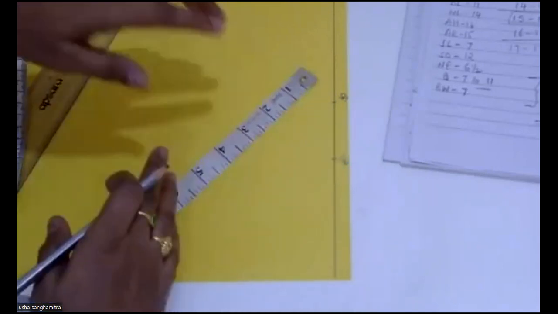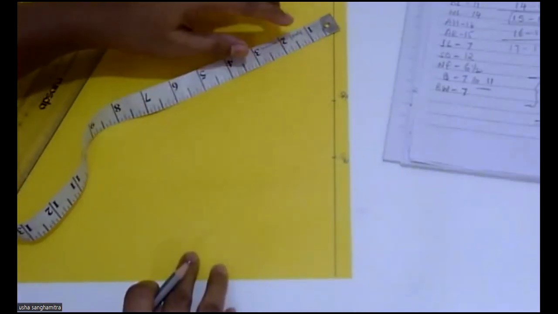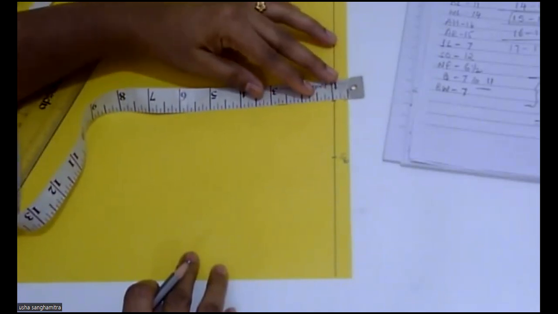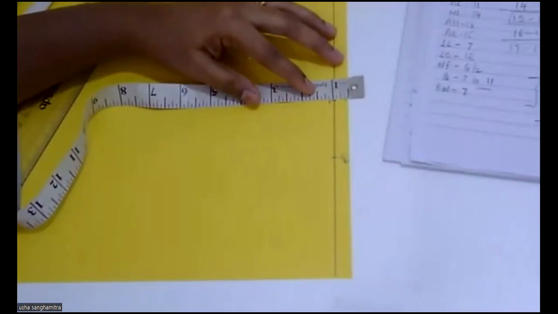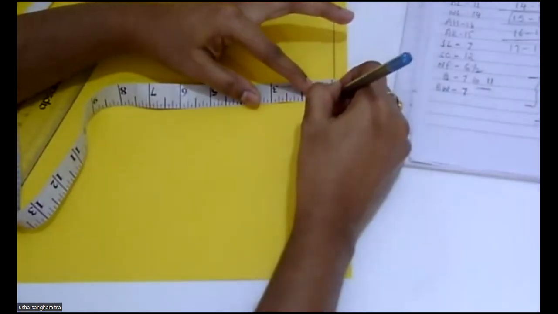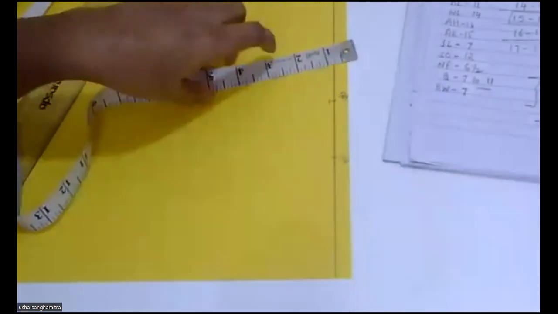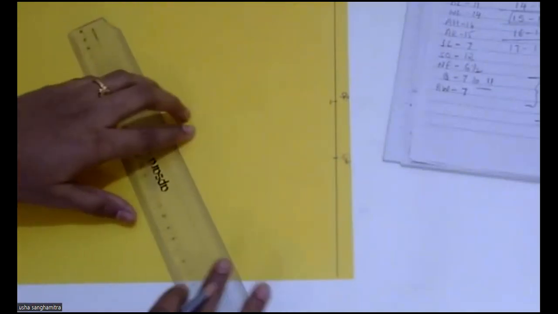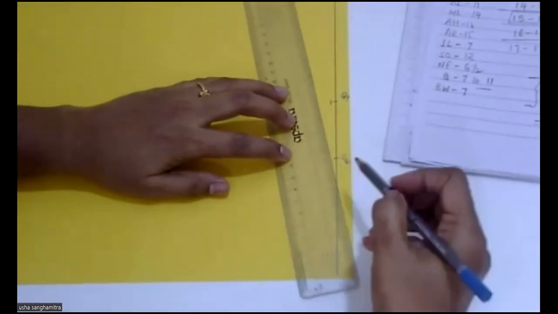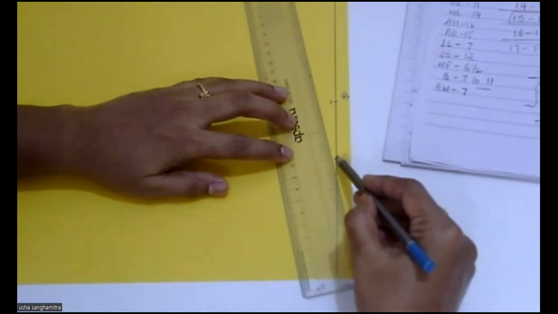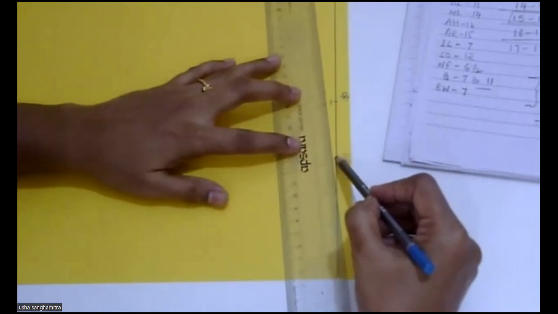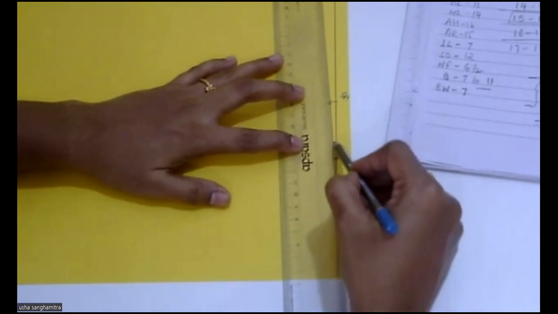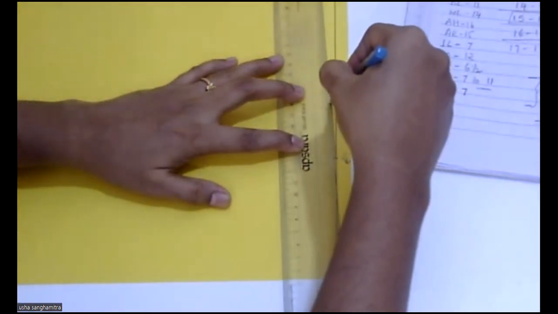Okay. And next from the shoulder point, mark 1/8 down. 1/8. Okay. And draw a line from the strap width point to the 1/8 point. Like this.